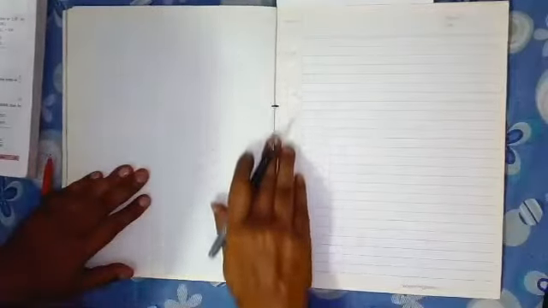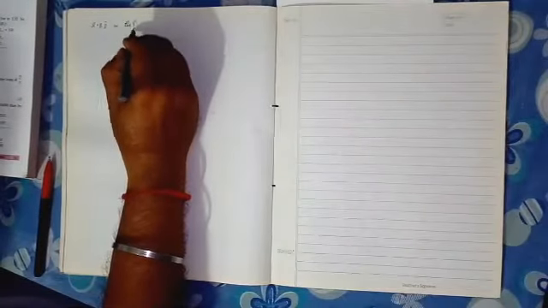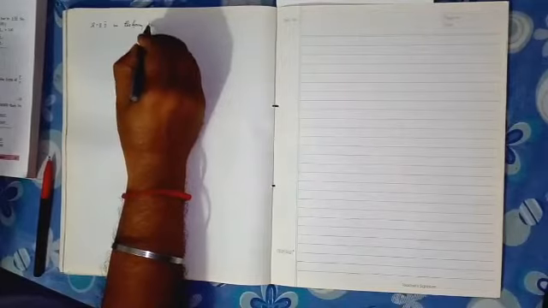I am giving you the solution of one more sum. Suppose you were given to write 2.322 bar in the form P by Q. How to do that?